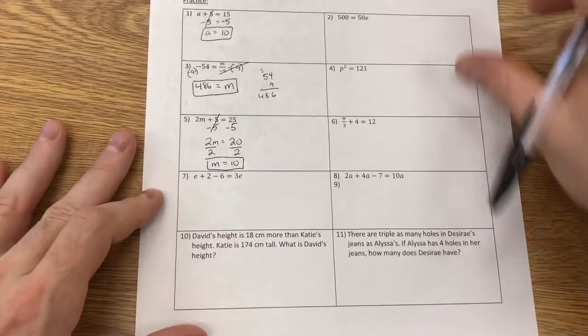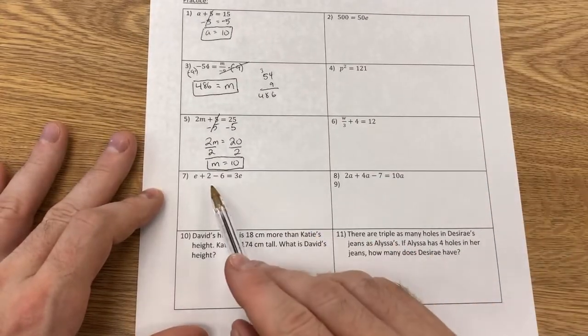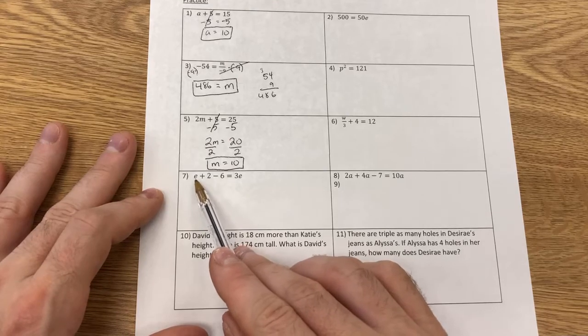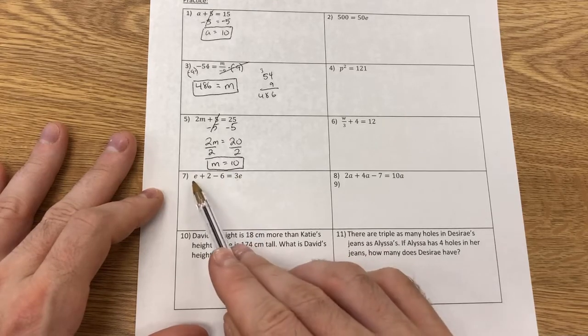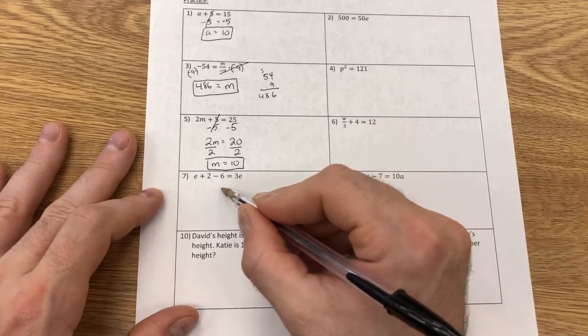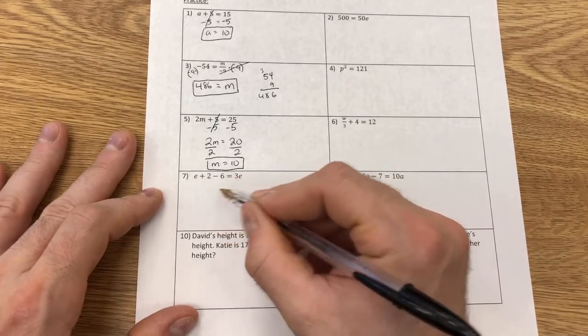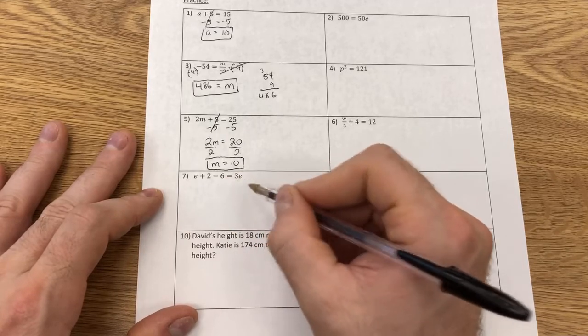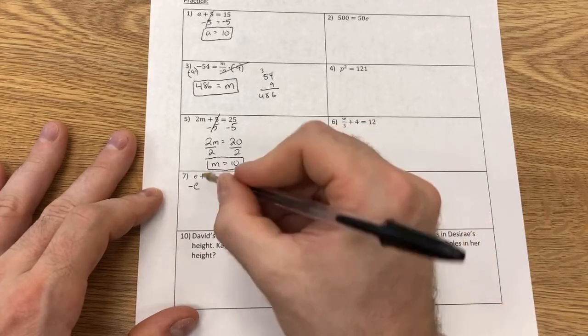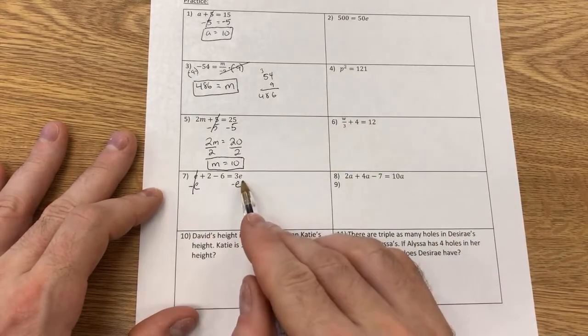If I move down a little bit further, on number 7, I can start on step 2. My variable is not all in one spot. It's in multiple spots. So what I'm going to need to do is I can either move all the e's to the left, or I can move this e to the right, which would leave my coefficient positive. So I am going to do that, which will in effect cancel that out over there.